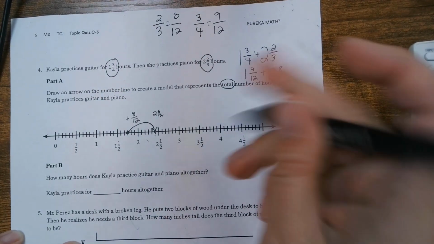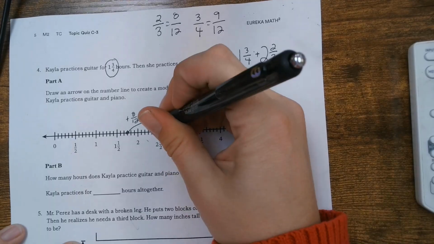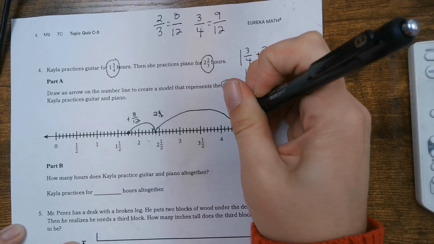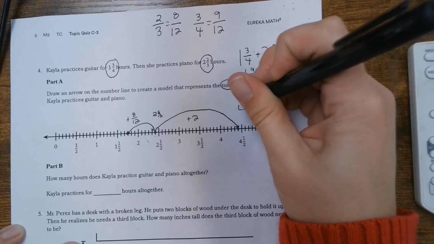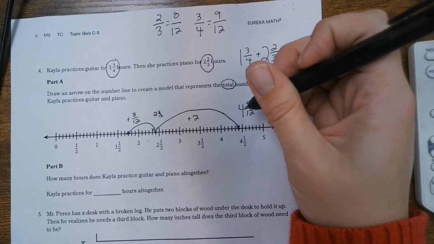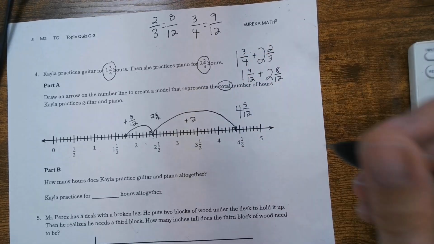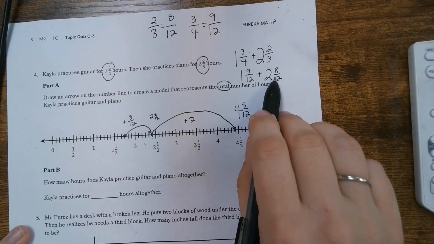Now I need to add my 2 wholes. So 2 and 5/12 plus 2 wholes is going to put me at 4 and 5/12. Now I know that the number line is super confusing. So I'm going to come check myself.